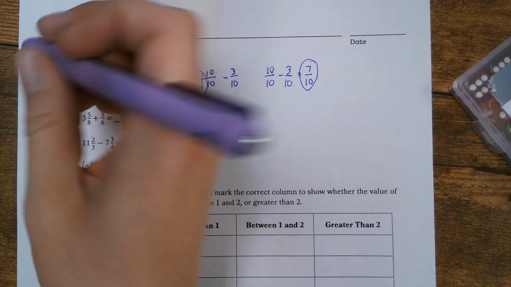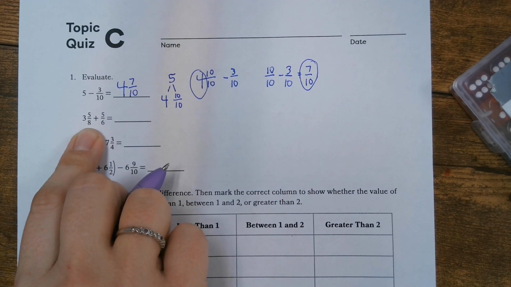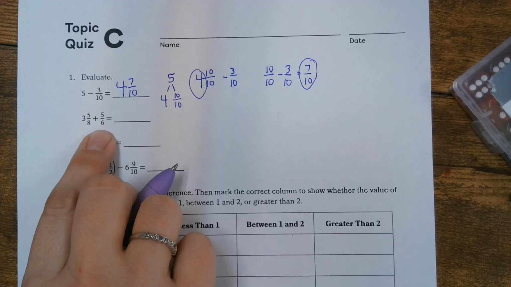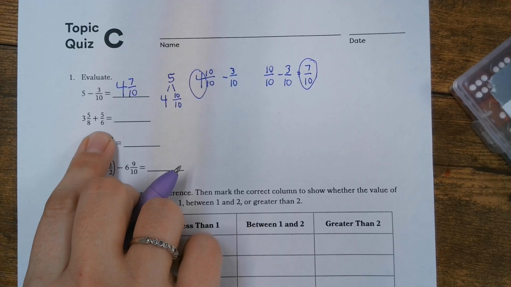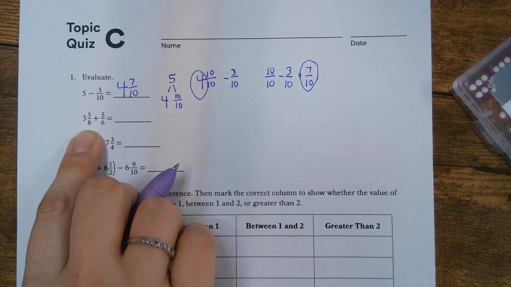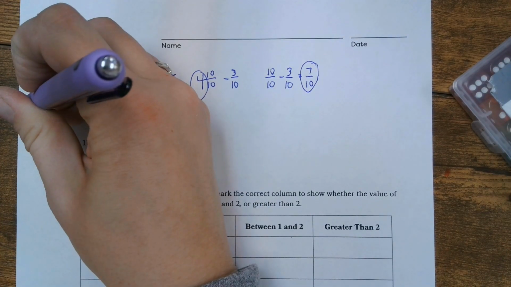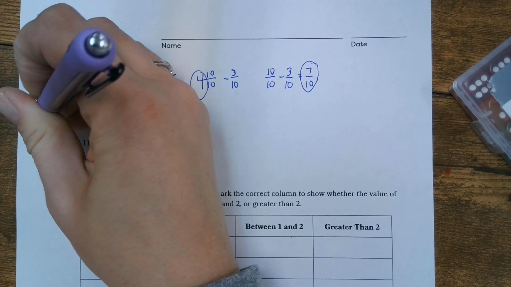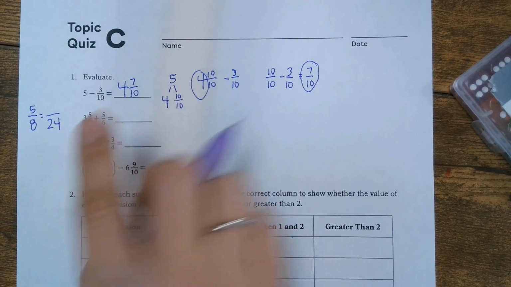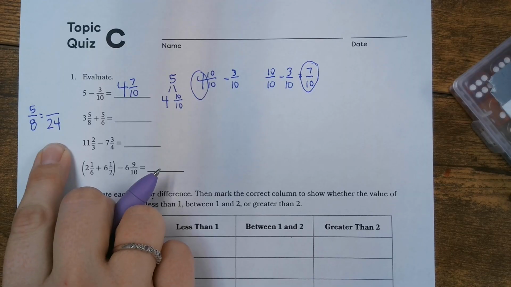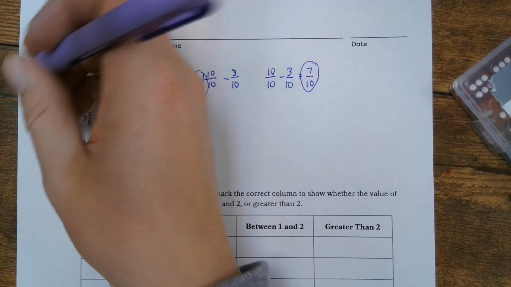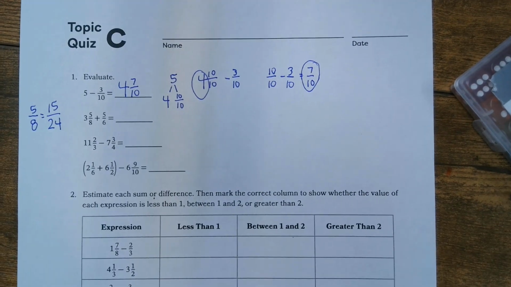If we look for our least common denominator, well, if I list my 8s, okay, so I have 8, that's not a multiple of 6. 16, that's not a multiple of 6. But 24 is a multiple of 6. So I'm going to turn my 5/8 into 24ths. 8 times 3 equals 24. Whatever I do to the bottom, I do to the top. So that would be 15 24ths.